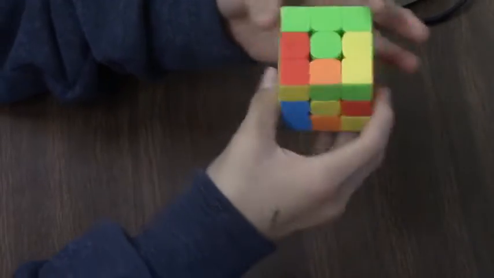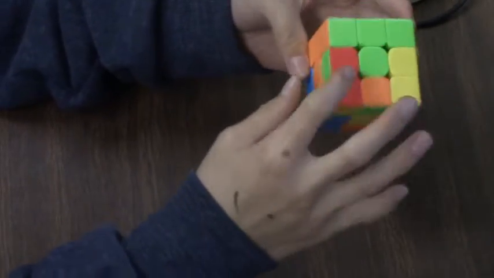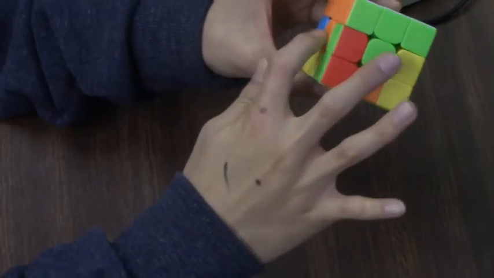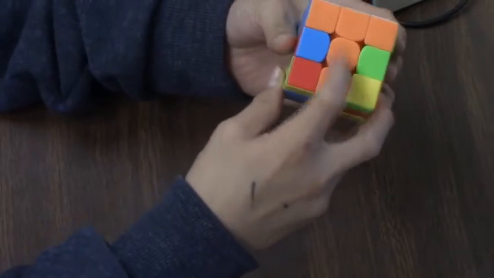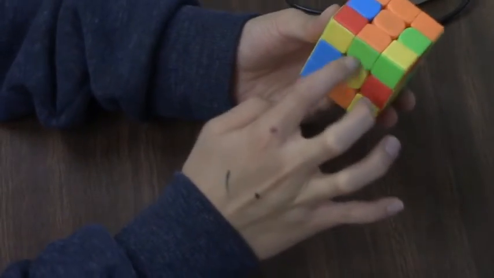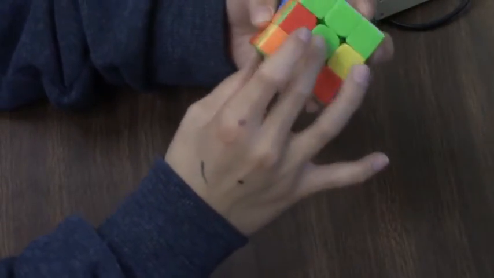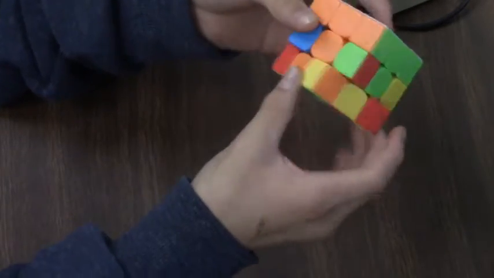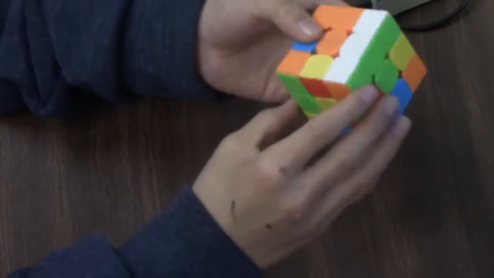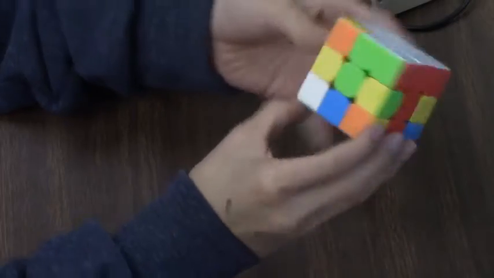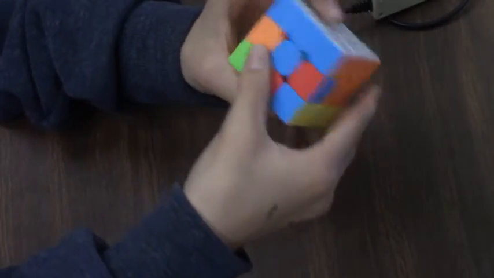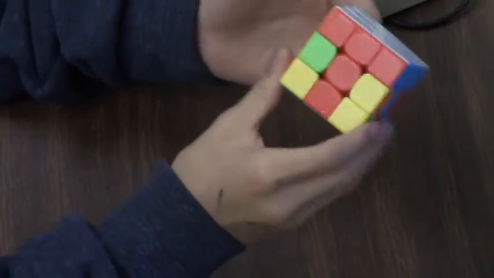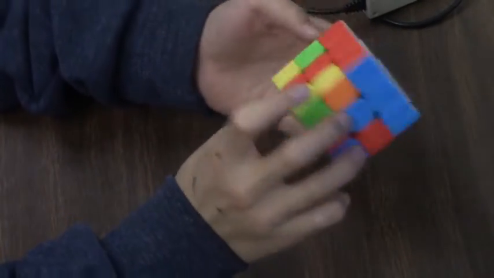So next you want to put these edges into the correct place. So orange and green goes in between the orange and green. So you do this algorithm, so you match this up. Look at the bottom color, it's green. So you go away from the green, so away. And then put in the corner like you normally would. And then you got that. So then you keep on doing the next few.